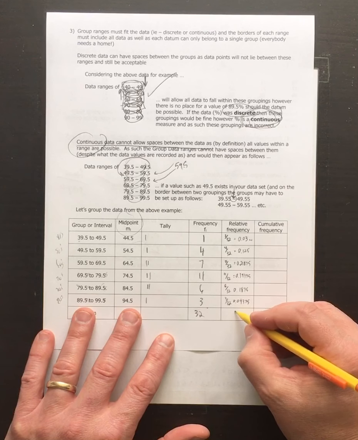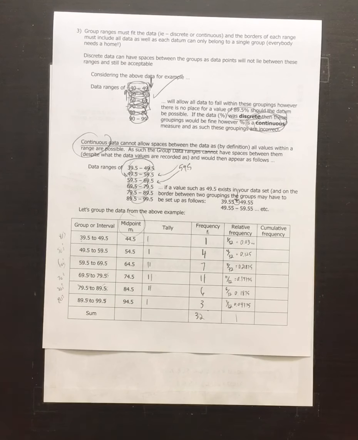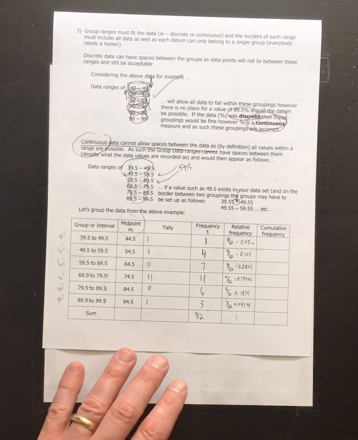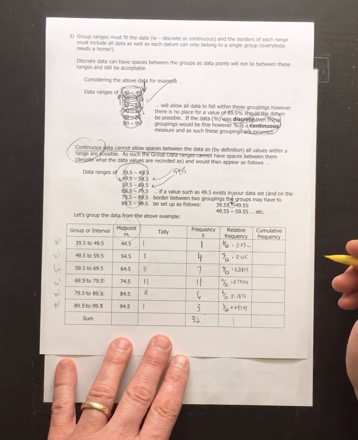For here, this should add up to 1. Or if you express it as a percentage, it should add up to 100%. Okay, it may add up to 99.9% because you rounded, but it should more or less get there. Okay, and if you keep all the decimal places, it should add up exactly to 1.